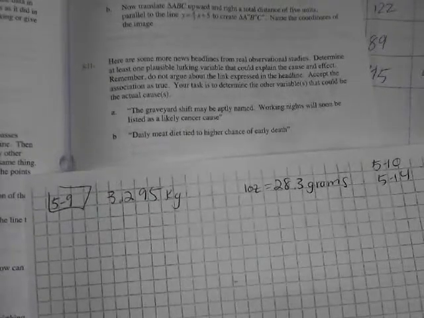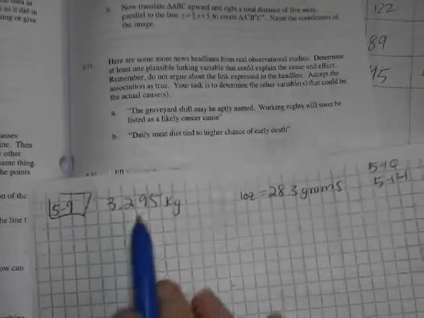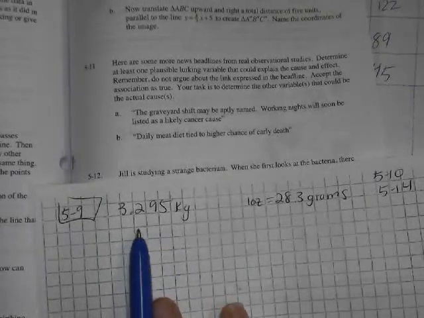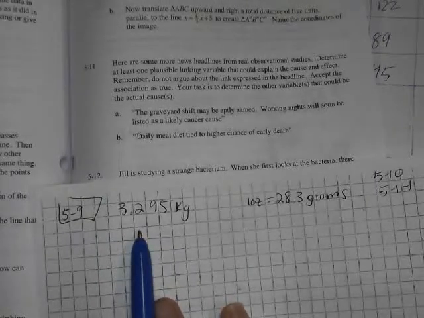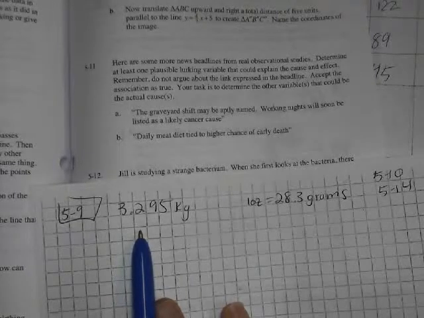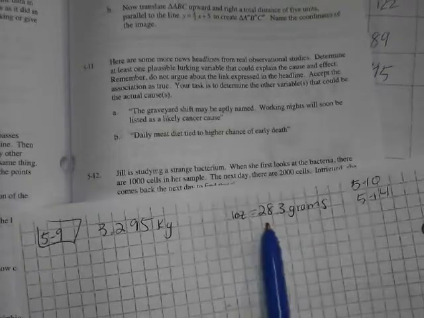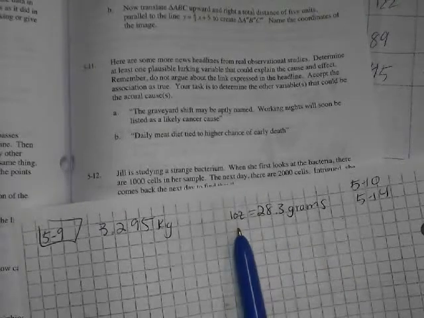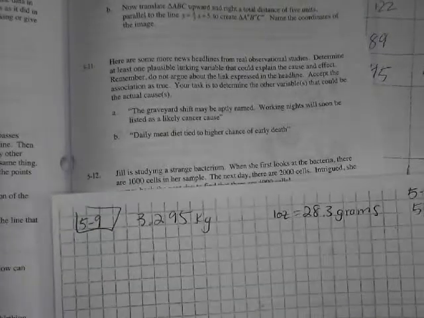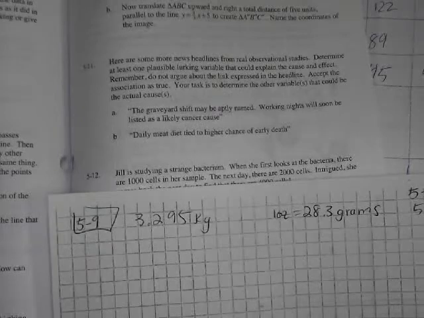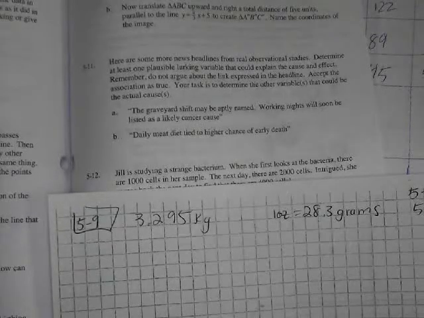Okay, this is 5-9. A baby born in the U.S. weighs 3.295 kilograms according to the scale in the birthing room. Given that there are 28.3 grams in 1 ounce, convert this to pounds and ounces so you can tell the grandparents how much the baby weighs.